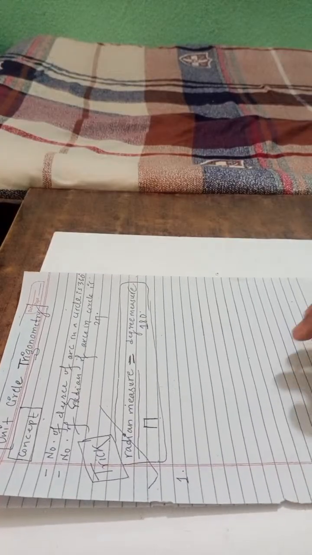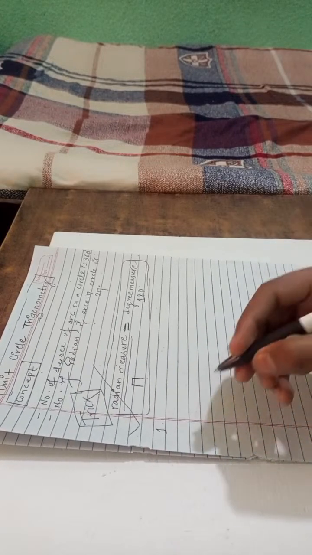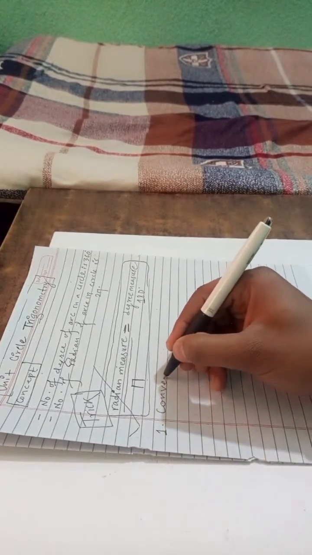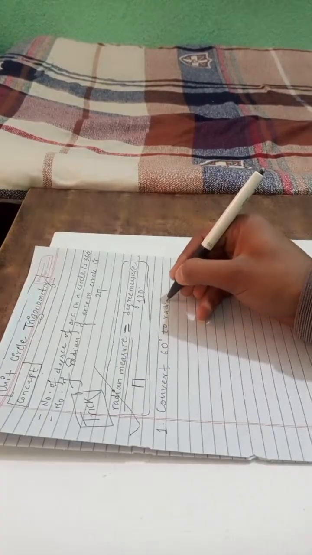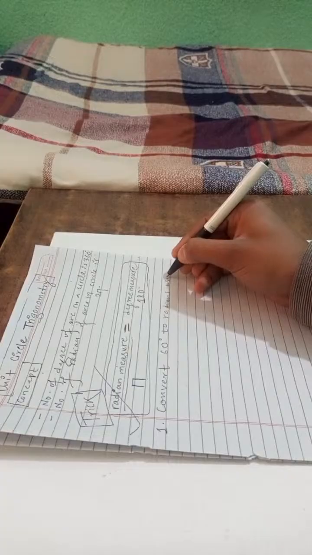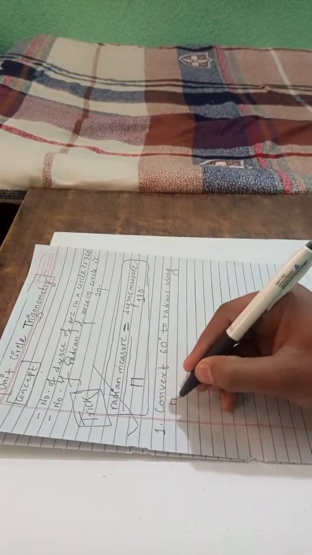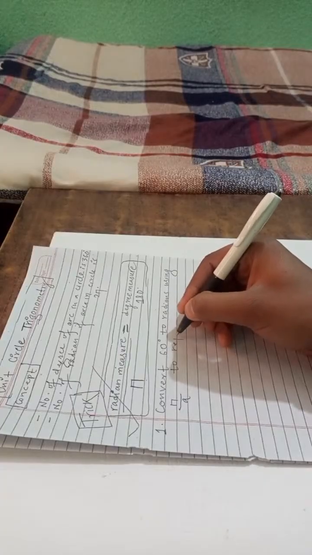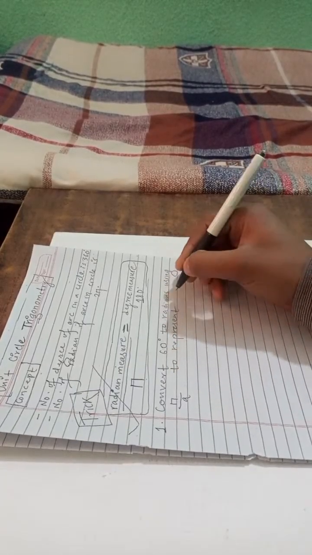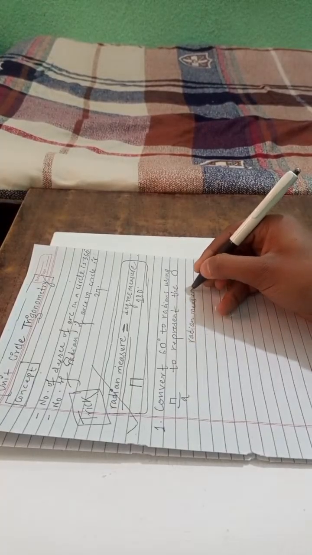Question number one. Convert 60 degrees to radians, using pi by a to represent the radian measure.